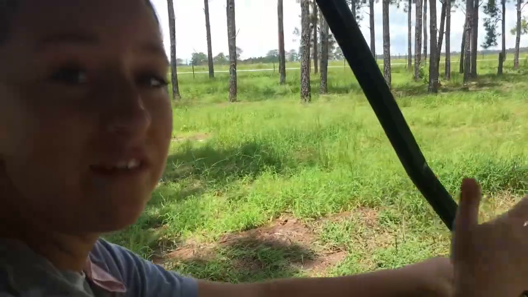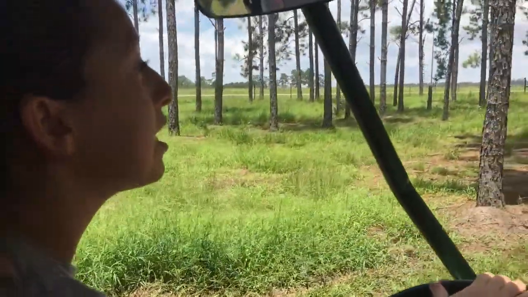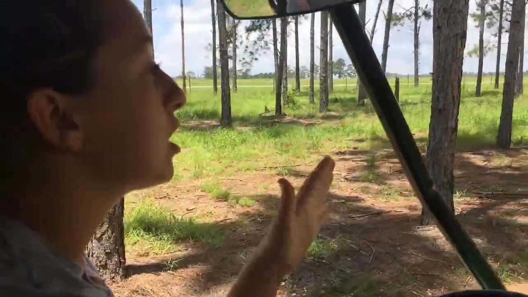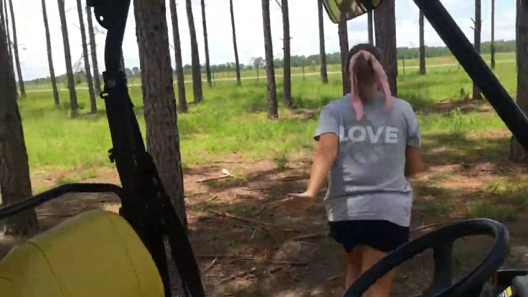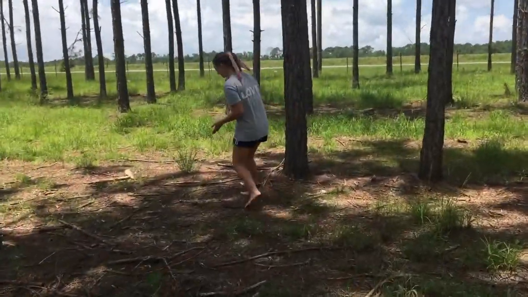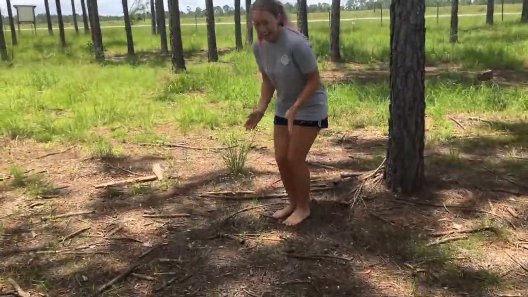So we're driving here around Camp Cross Point, and right now I'm just going to be looking for some filler flowers. Look what I found!